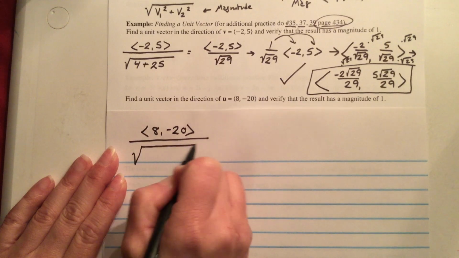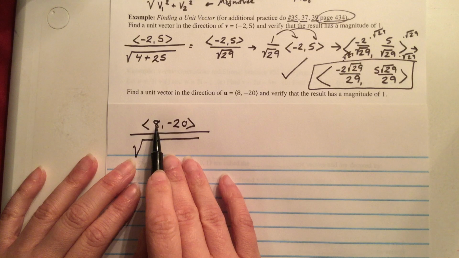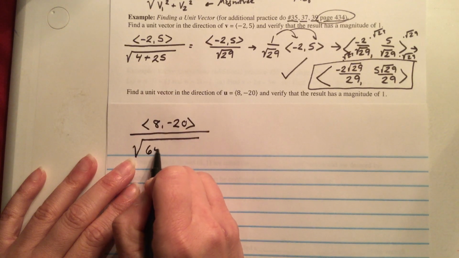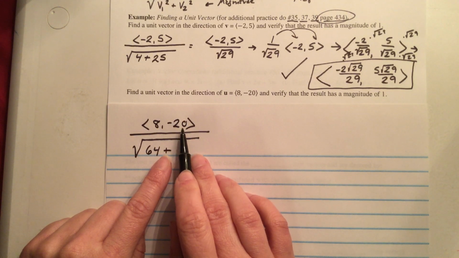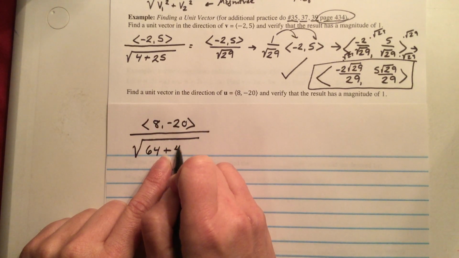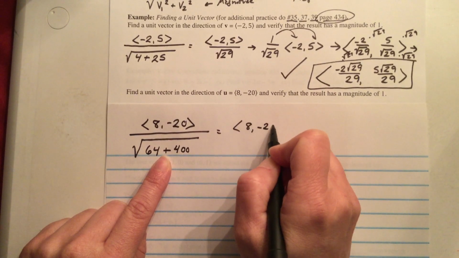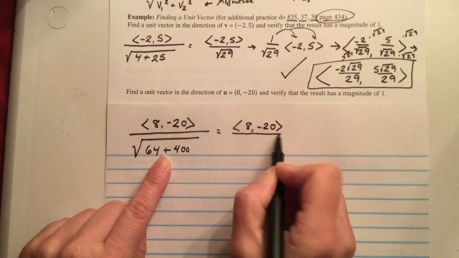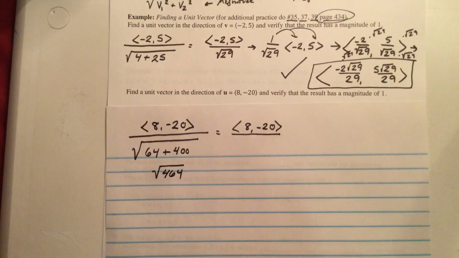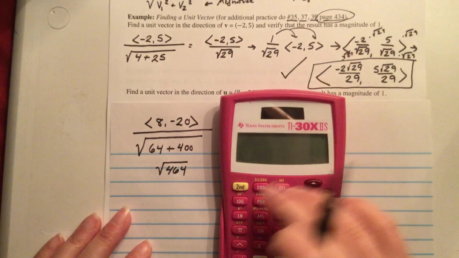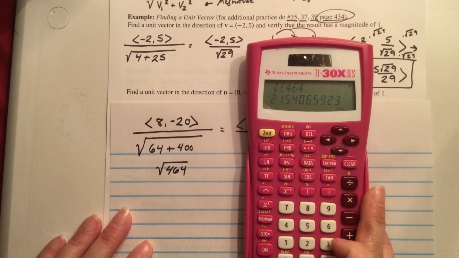The bottom, we have to calculate the magnitude. When you know the component form, you take the x value, the horizontal value, and square it. 8 squared is 64. Plus the vertical component, the y value, and square it. -20 squared is 400. So this is 8 and -20 over, now this is the square root of 464. Okay, so if I look, this is going to be a bummer, I can tell you already. Square root of 464, darn it, that's not perfect, okay?